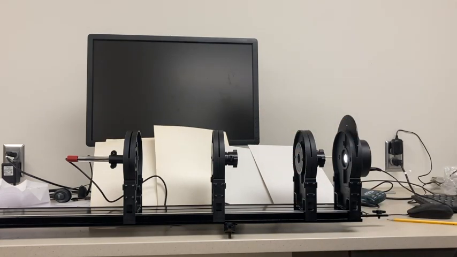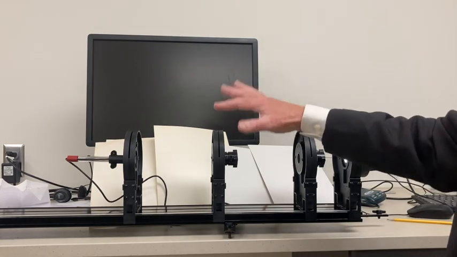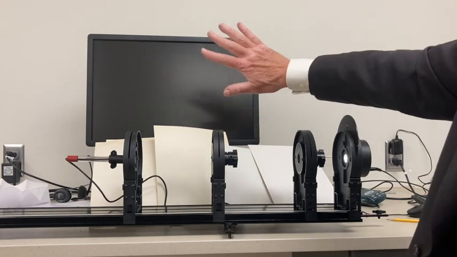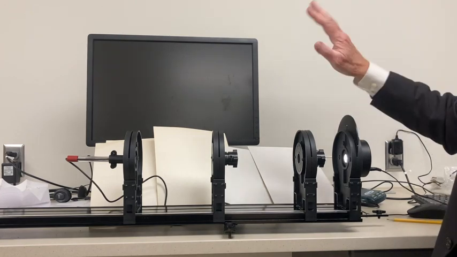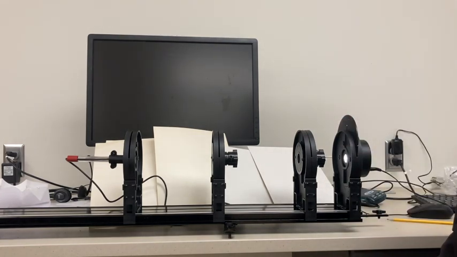And then what I'm going to do is actually take the data with the lights off, so I'll be just focusing on the screen. And that'll be for part 2. All right?